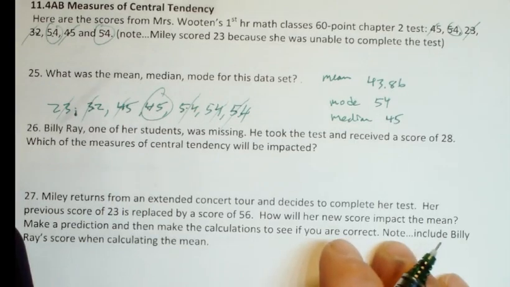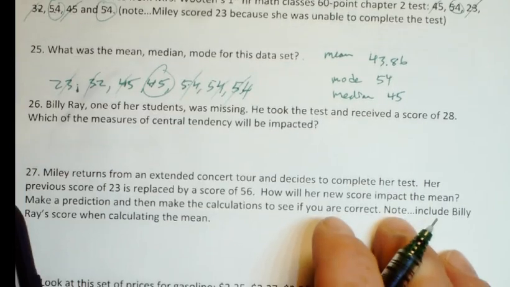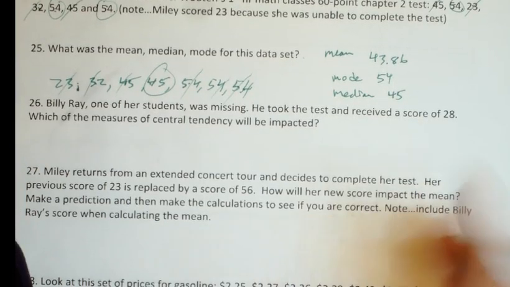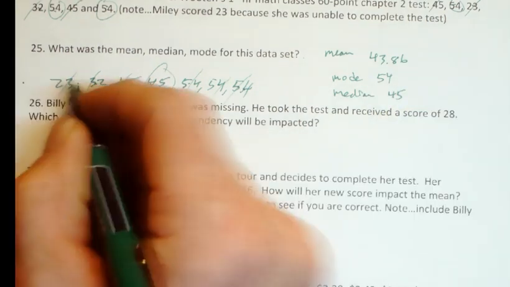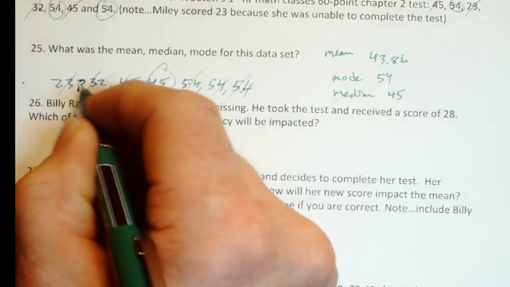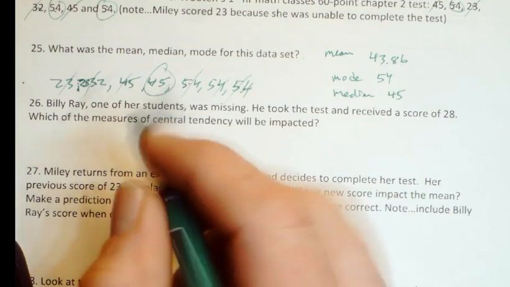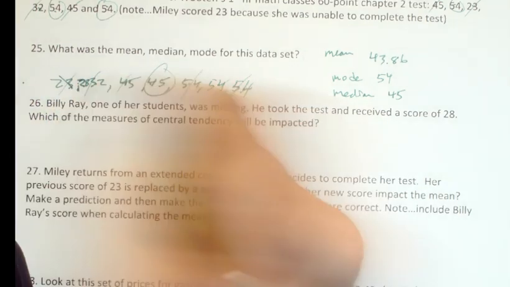Okay. Billy Ray, one of her students, was missing. He took the test and received a score of 28. Which measure of central tendency will be impacted? Well, let's just think about this. If we add 28 in here, 28 is going to be right here. So now we can redo the mode. This time we'll use x's.